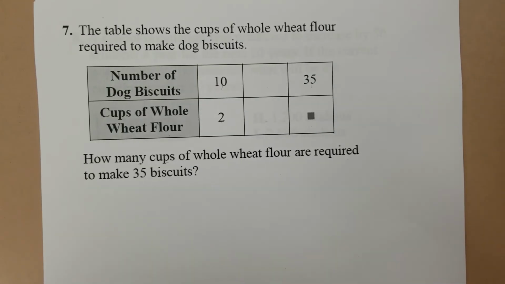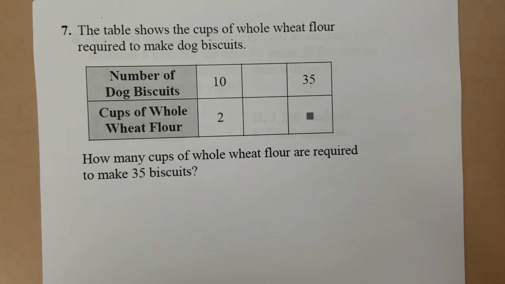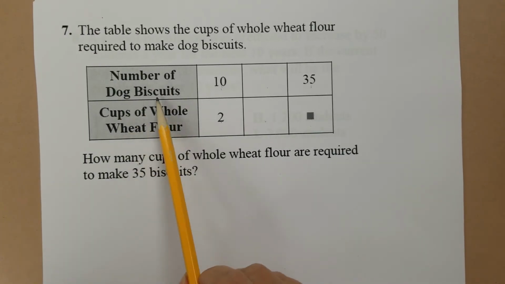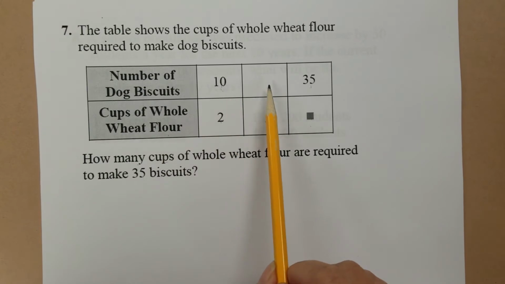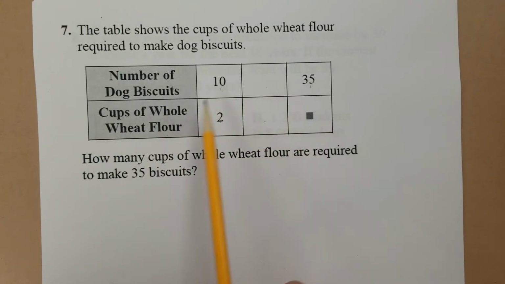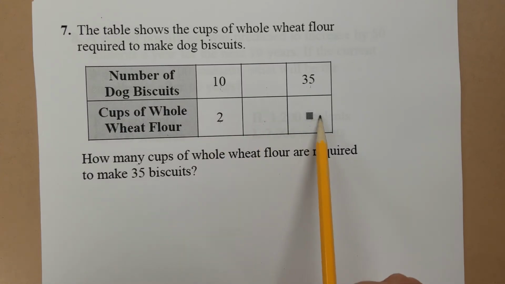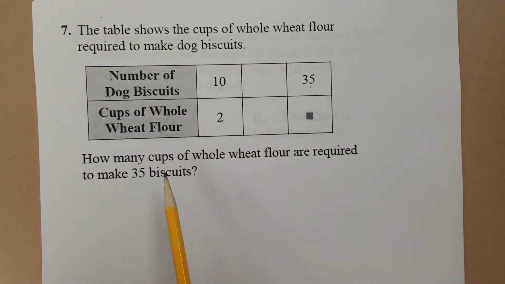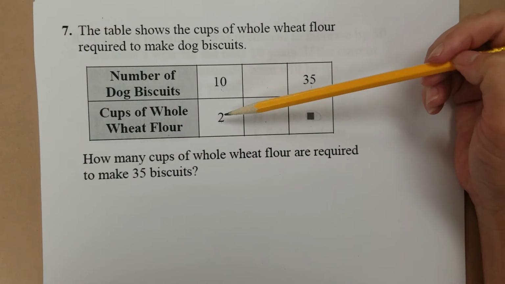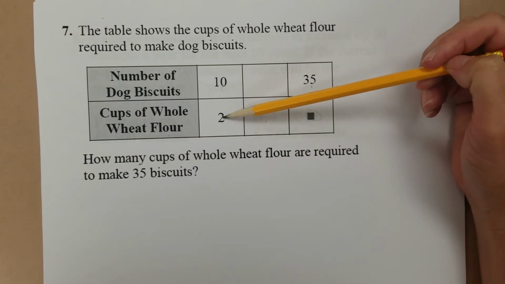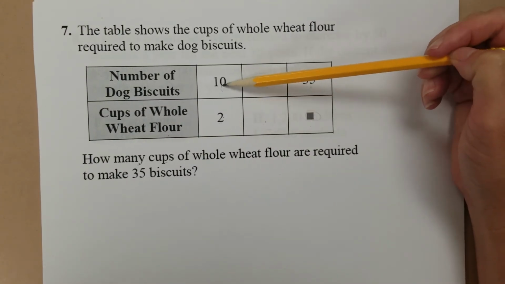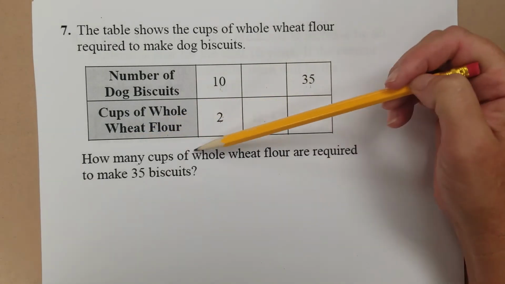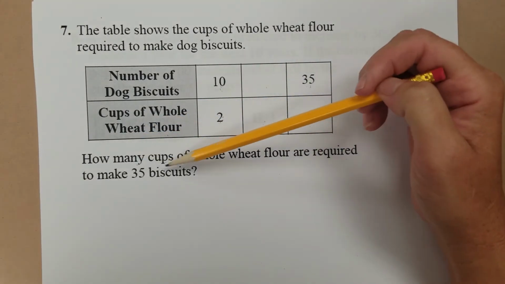Question number 7. The table shows the number of whole wheat flour required to make dog biscuits. Number of dog biscuits, 10. Missing number, 35. Cups of whole wheat flour, 2. Missing number, and this would symbolize that that's probably what we're going to have to solve for. So let's take a look at the chart. It looks like we need 2 cups of flour to make 10 dog biscuits. How many cups of whole wheat flour are required to make 35 biscuits?